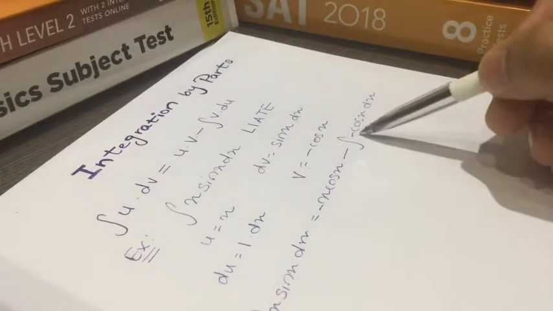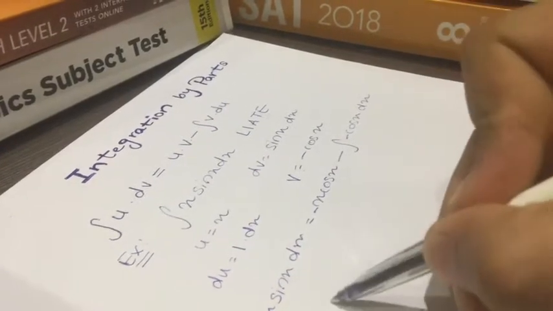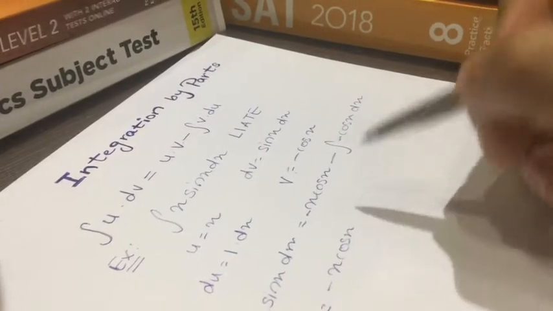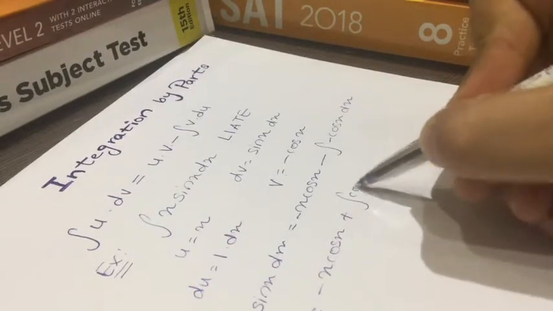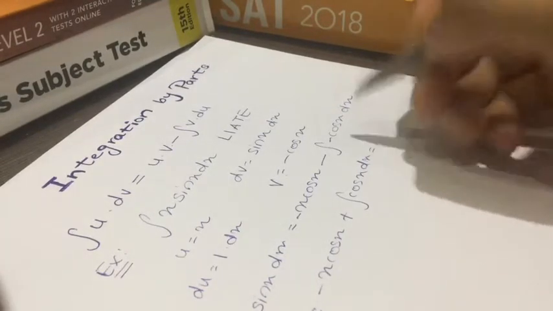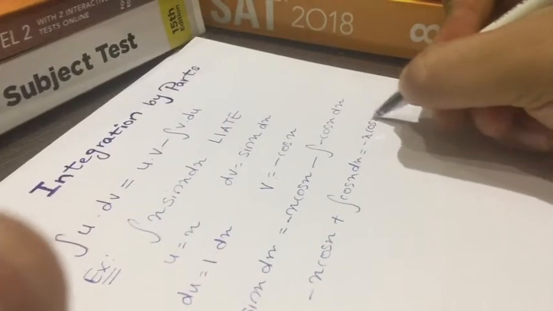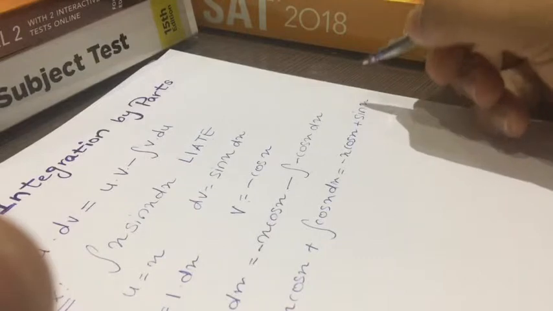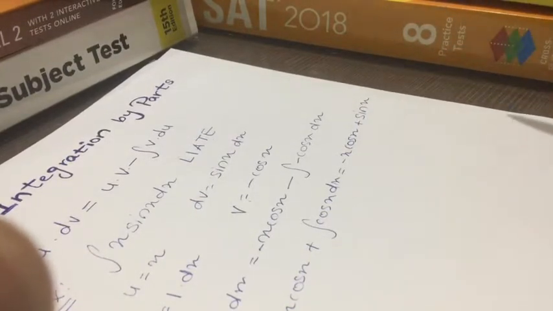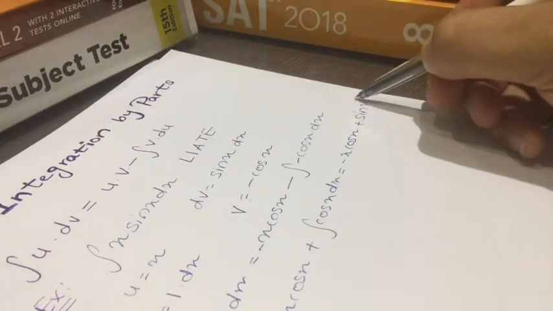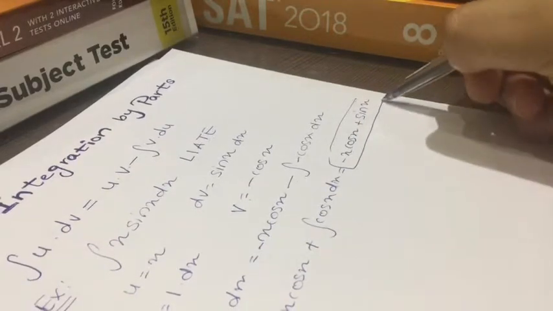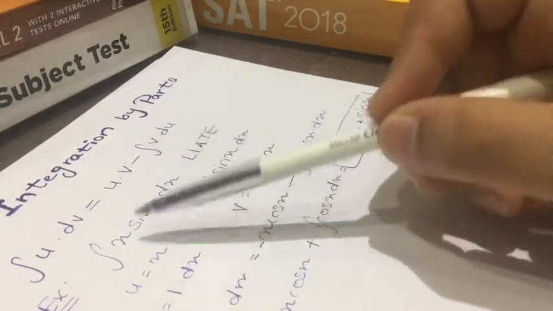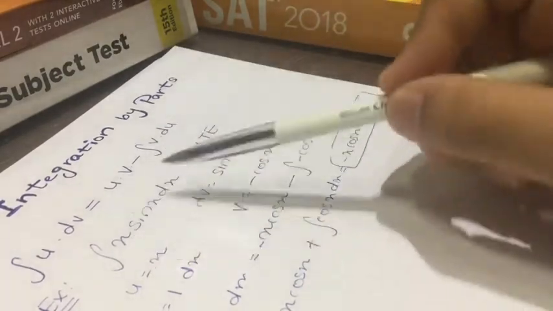Now we can get this negative out, so that negative x cosine x plus the integration of cosine x dx, which equals negative x cosine x plus sine x, which is the integration of cosine x. Now we got the integration of this integral, which contains two functions, x and sine x.